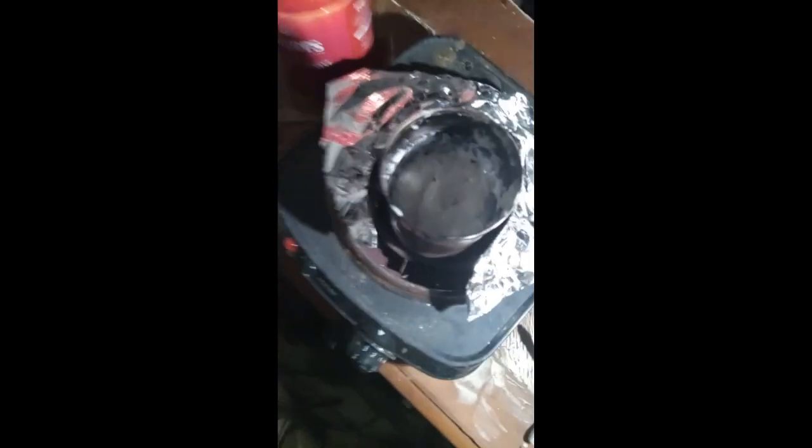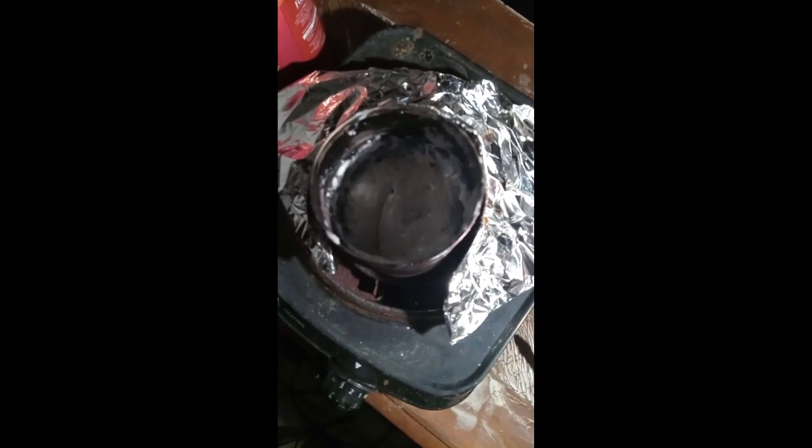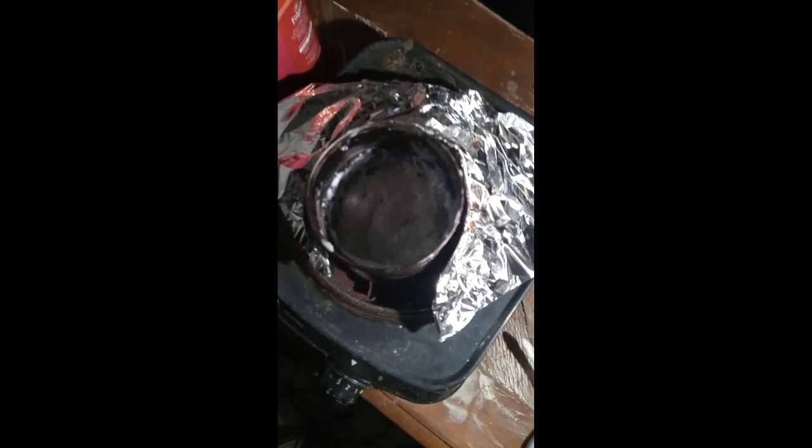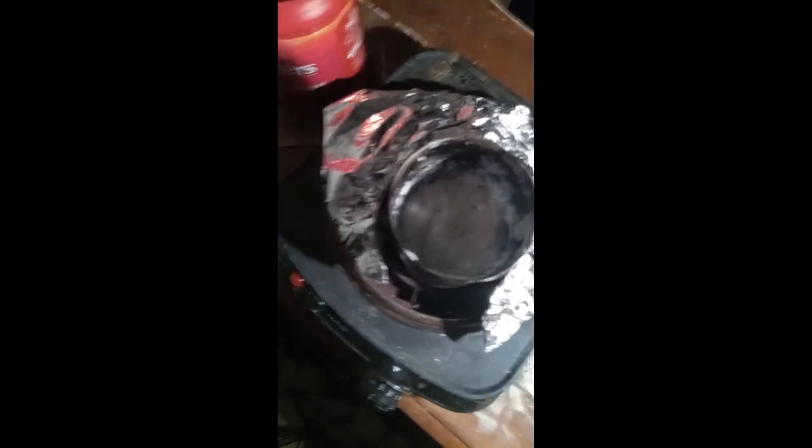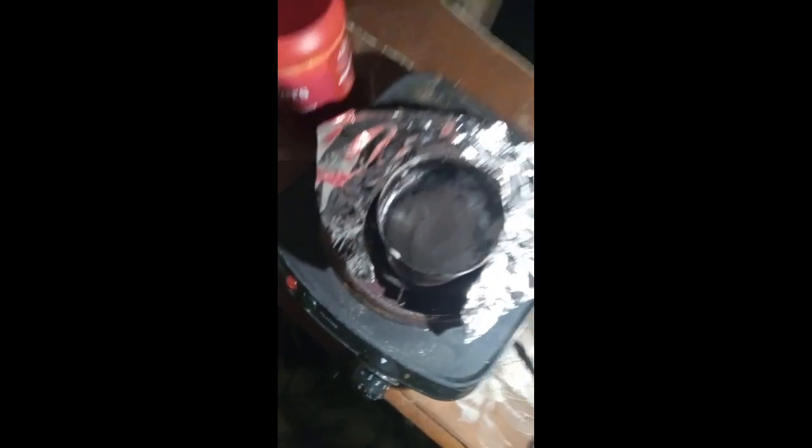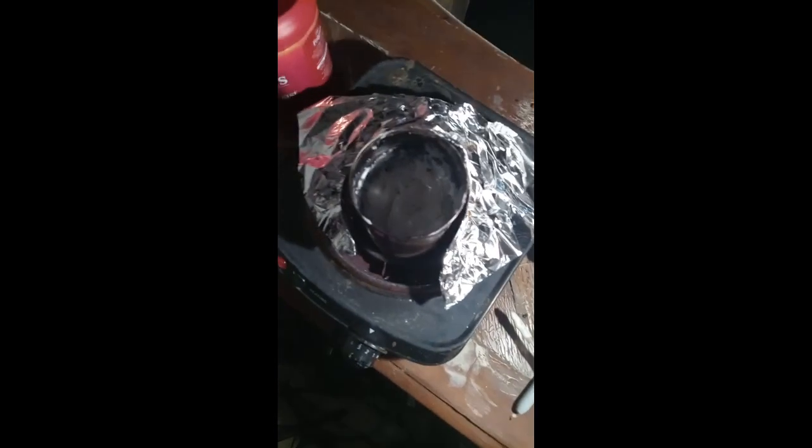Okay, so I ran out of storage space there filming this, but it's foaming. We added another pinch of silica gel to keep the foam down, and just waiting for it to stop evolving ammonia.